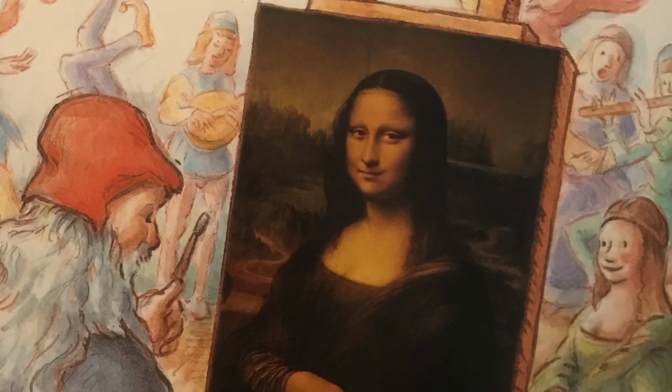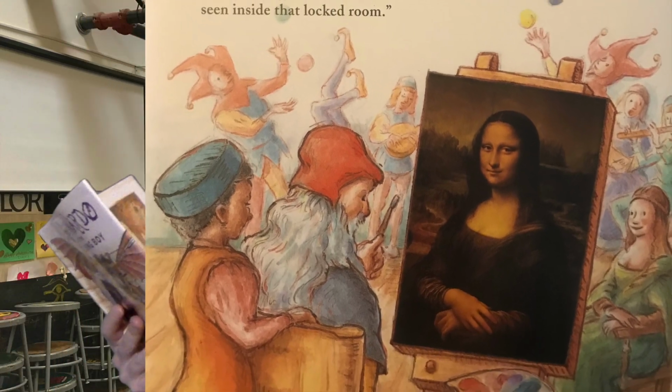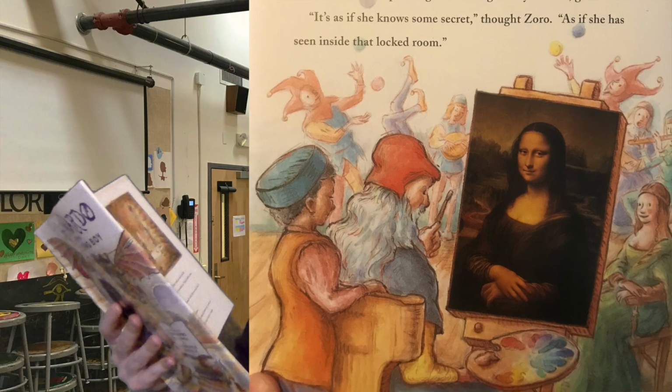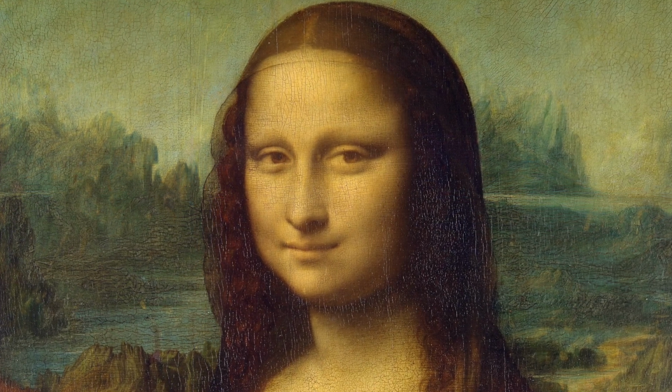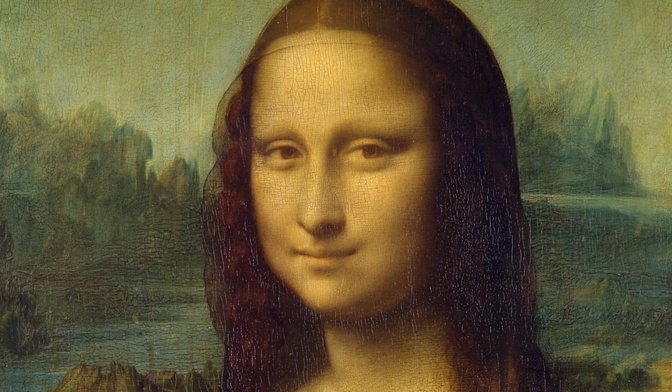Leonardo began a wonderful painting of a woman called Mona Lisa. She had to sit for weeks without moving, so Leonardo paid acrobats and musicians to keep her from getting bored. Zorro stared at the dreamy green mountains and the twisting rivers. "Surely no one has painted anything so perfect," he thought. The face in the painting was smiling, a mysterious, gentle smile. "It's as if she knows some secret," thought Zorro, "as if she has seen inside that locked room."